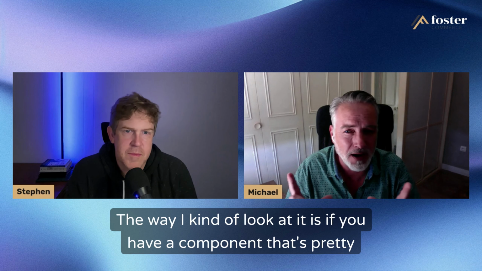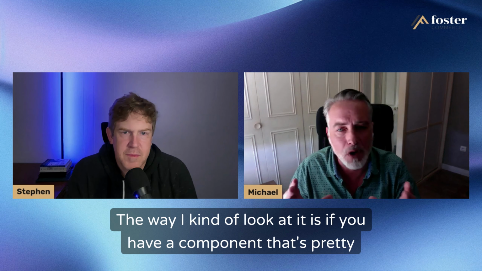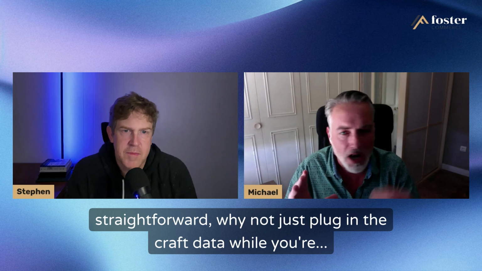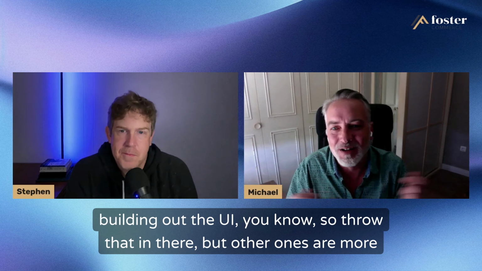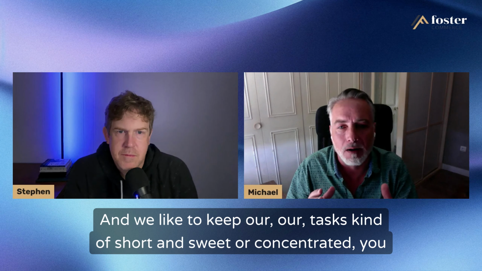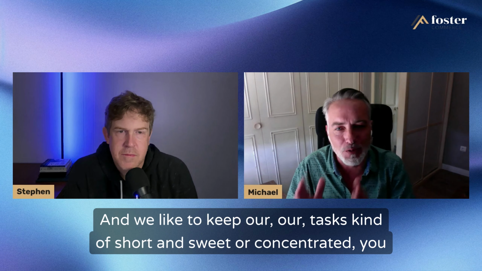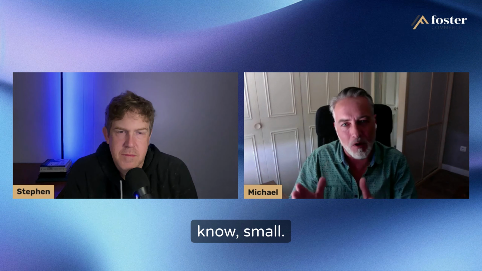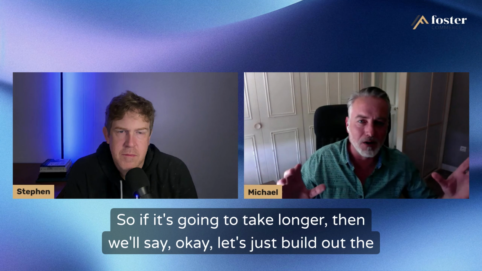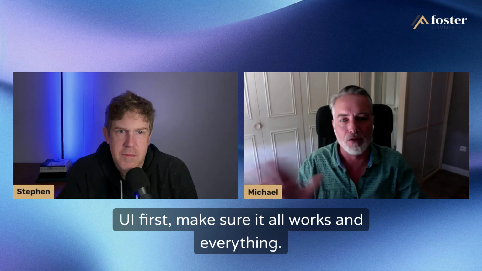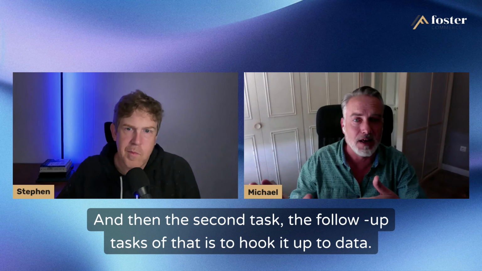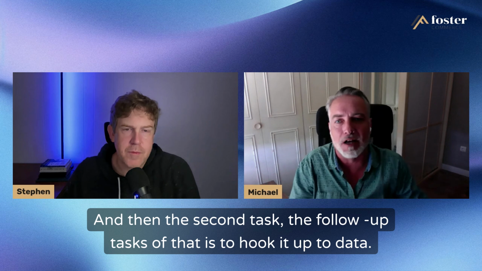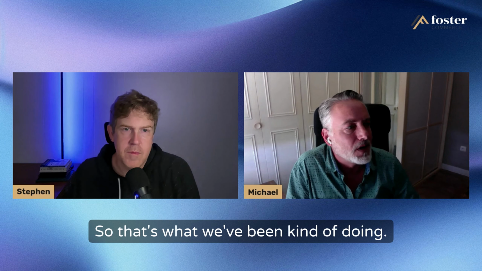The way I look at it is if you have a component that's pretty straightforward, why not just plug in the Craft data while you're building out the UI? But for the more complex ones, we like to keep our tasks short and sweet, concentrated, small. So if it's going to take longer, we'll say, okay, let's build out the UI first, make sure it all works, and then the follow-up task is to hook it up to data. So that's what we've been doing.